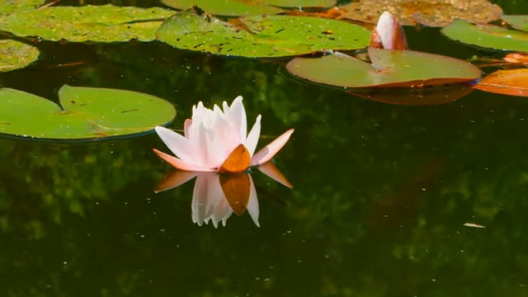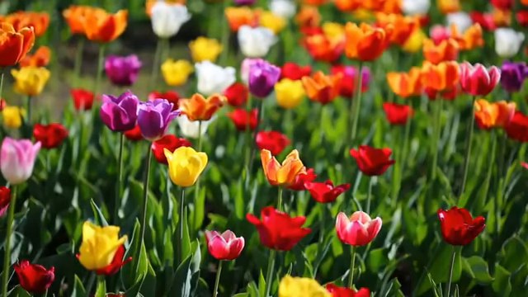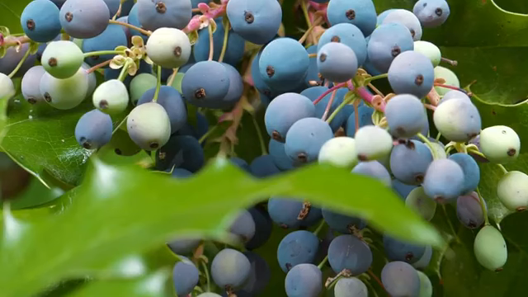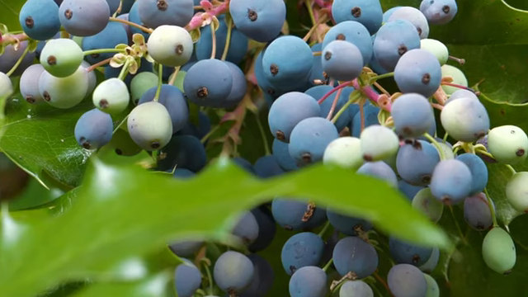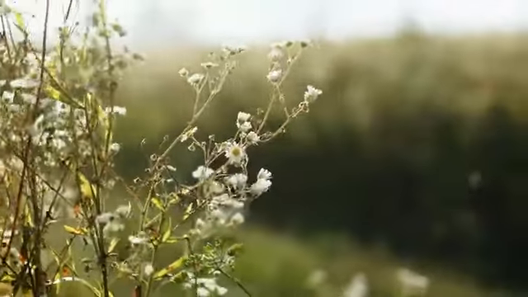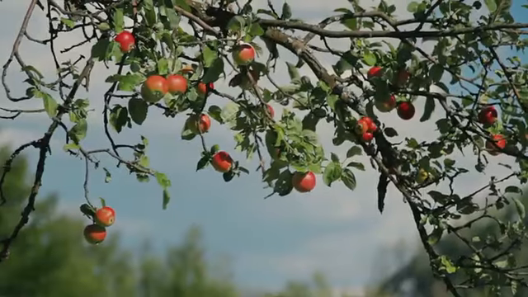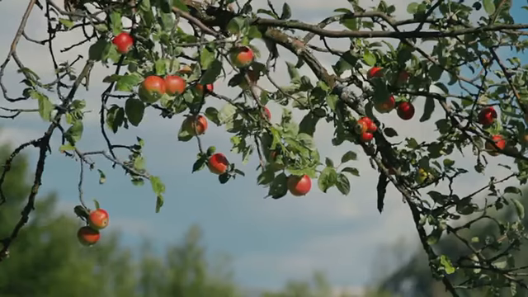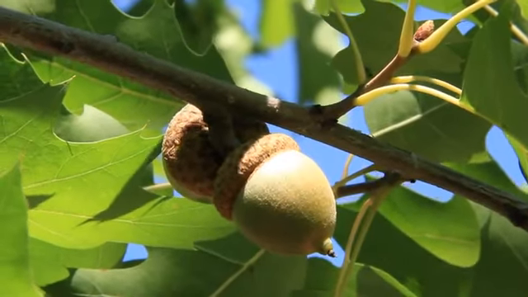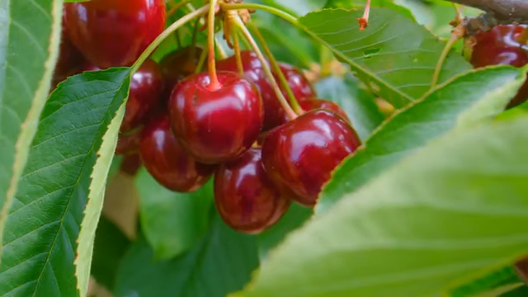Flowering plants, or angiosperms, are the most diverse and widespread group of plants on Earth. They produce flowers and seeds enclosed within a fruit and are found in nearly all environments, taking many forms such as trees, shrubs, grasses, and herbs. Many trees are flowering plants, such as apple trees, cherry trees, and oak trees. They produce flowers that, once fertilized, develop into fruits containing seeds.